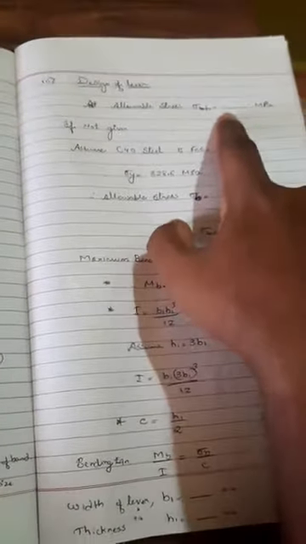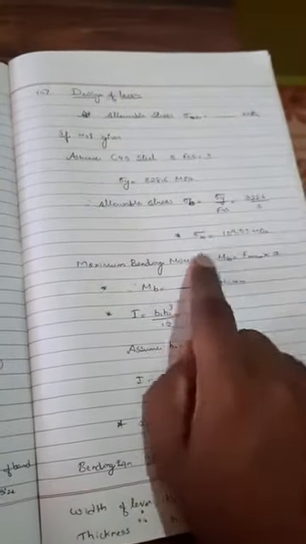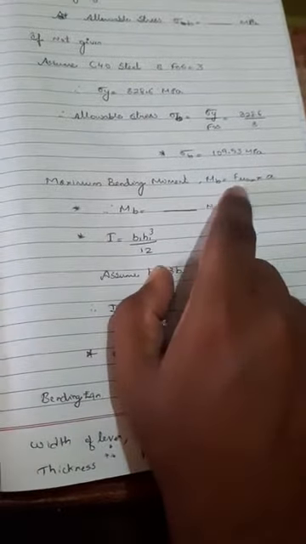Now design of the lever. The allowable stress is already given, that is 80 MPa, so there is no need to calculate it. Now the bending moment is MB equals F max into a.